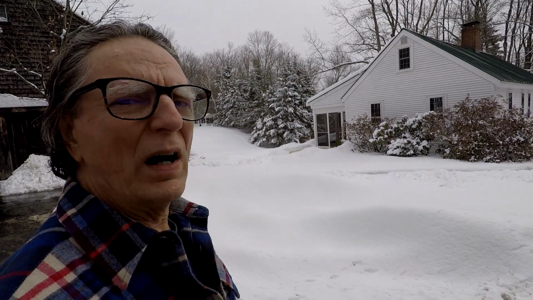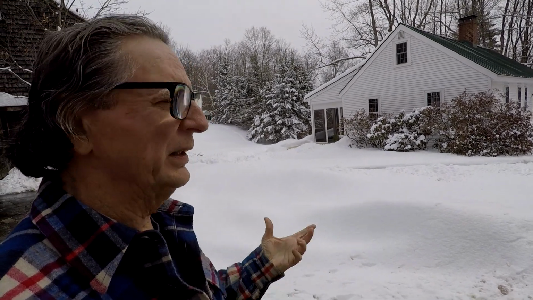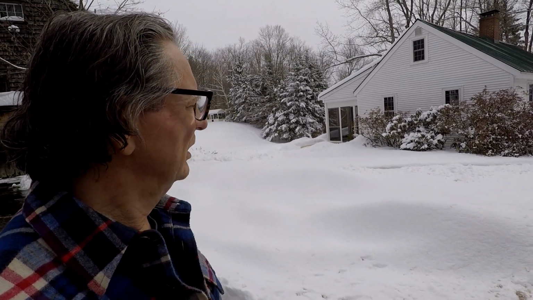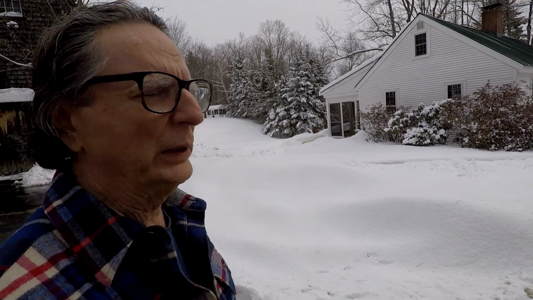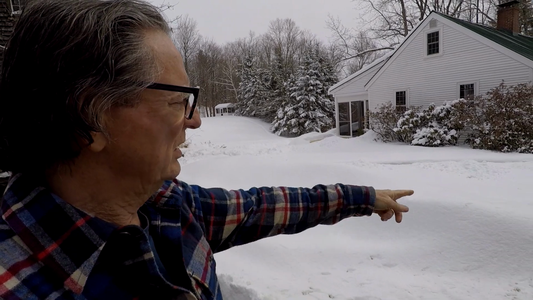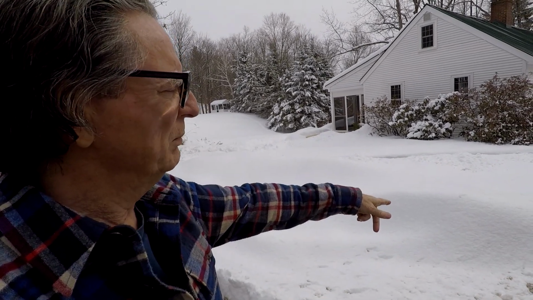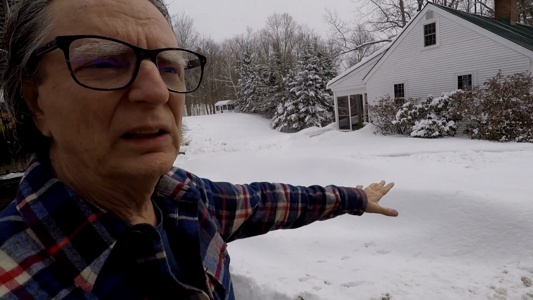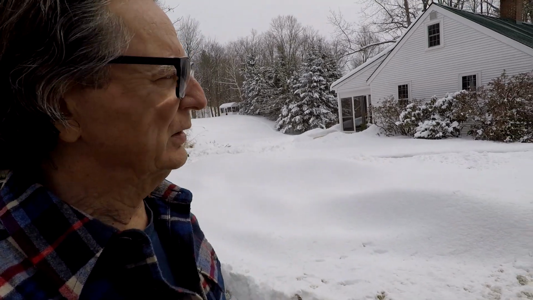So here's a low volatility situation. We just got done with a storm that, well, we probably picked up a foot or so. Could be a little bit more. But you can see this snow pile here that the plow threw up. That's kind of a low volatility hill, for, this is New England, for goodness sakes.